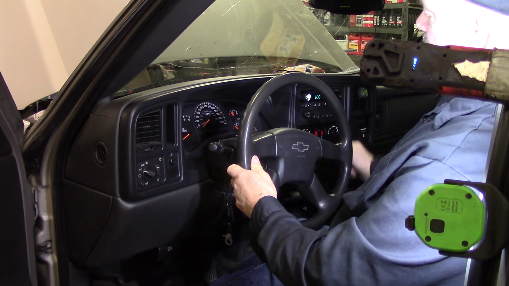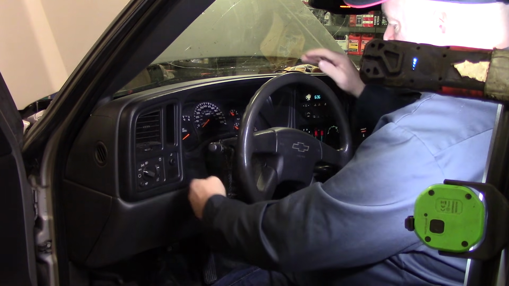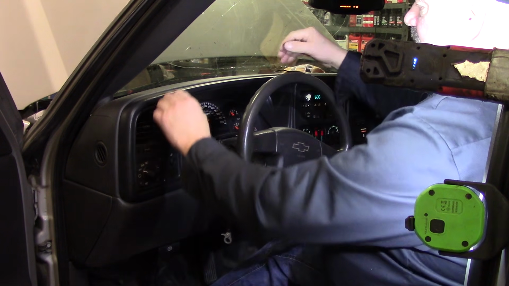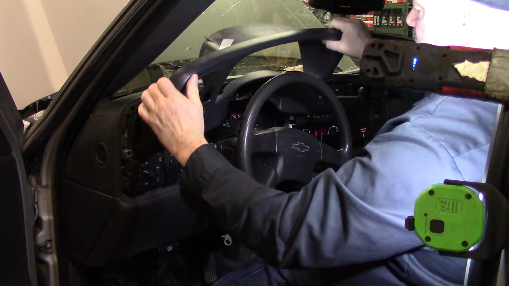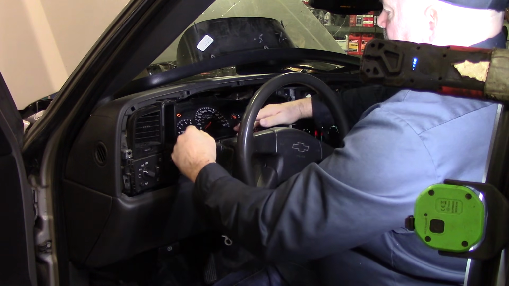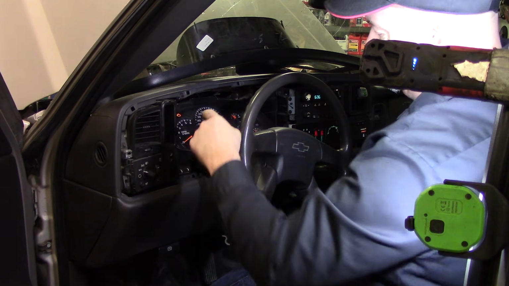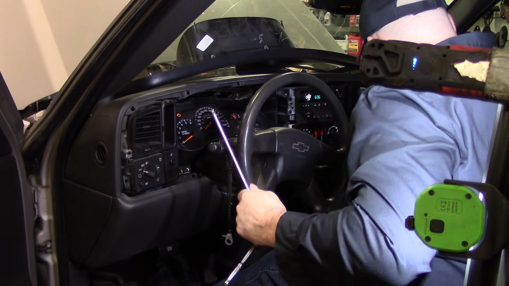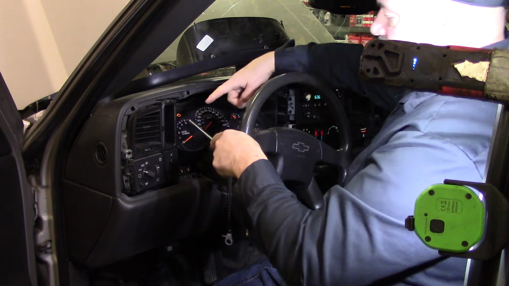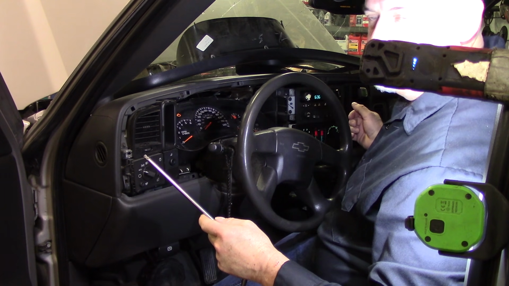I turn the key on, shift into low, tilt the steering wheel all the way down. Then we just pop this bezel off. That'll expose the cluster itself and the 4 bolts retaining the cluster that we just need to remove to loosen the cluster.